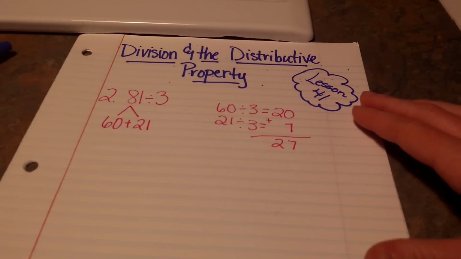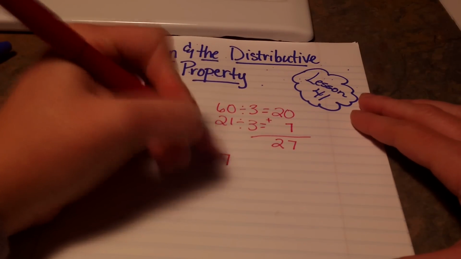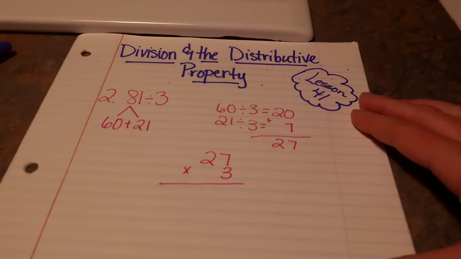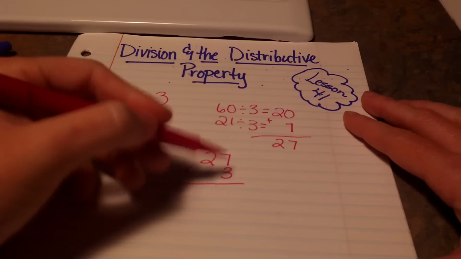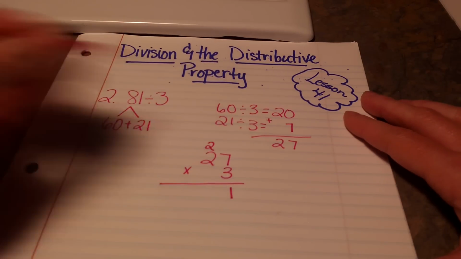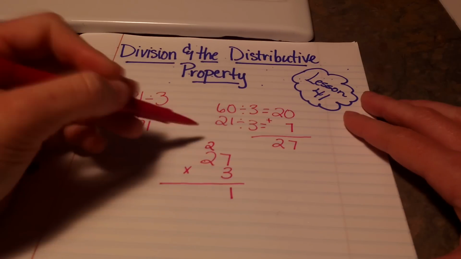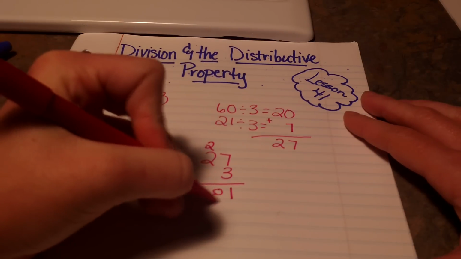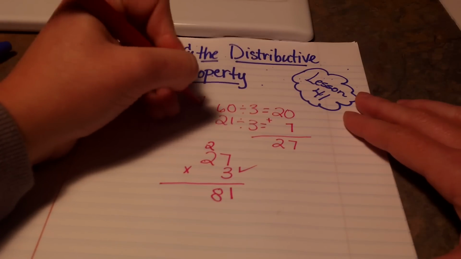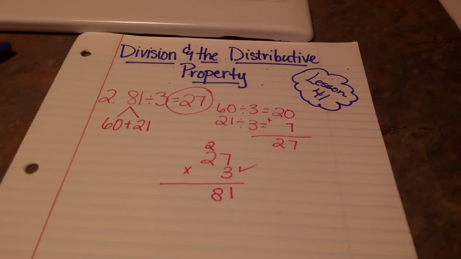To check my answer, I multiply. So I'll take 27 times 3. If I get 81, then I know I have the correct answer. So 7 times 3 is 21. Put my 1 down and carry my 2 tens. 2 times 3 is 6, plus 2 more is 8, and I got 81. So I know that 27 is the correct answer for number 2.